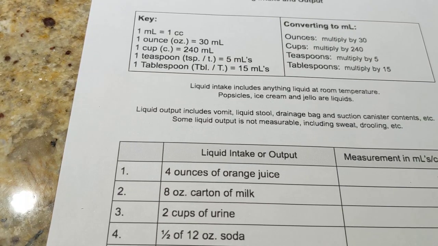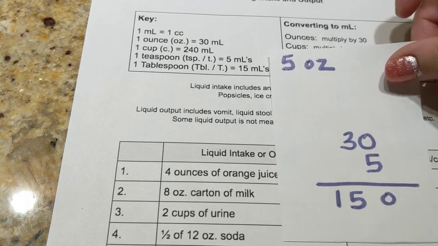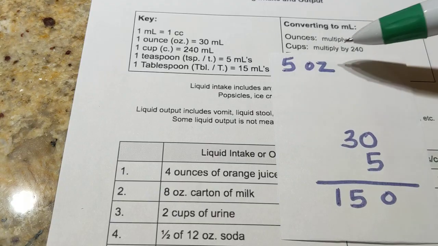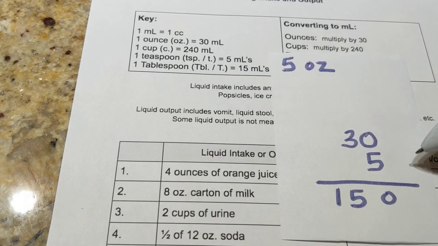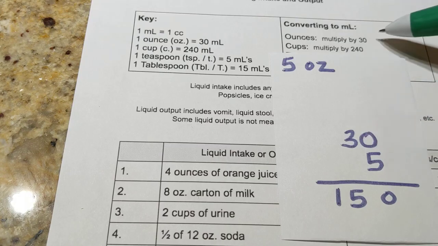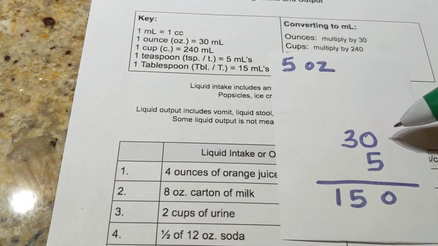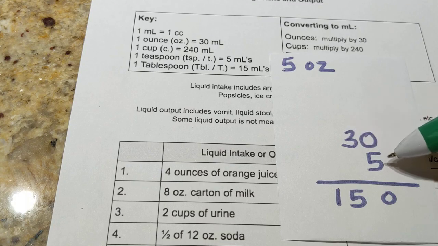We could use a calculator and multiply those ounces times 30, or we could write it out with a pen and paper. And this is what it would look like if we did something like this. Maybe we wanted to take 5 ounces and convert that into milliliters. So we would put the milliliters, the conversion unit, on top, that's 30. We put the bigger number on top, so we do 30 times 5.